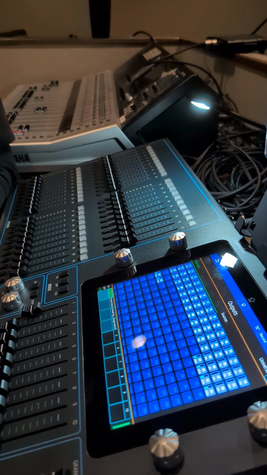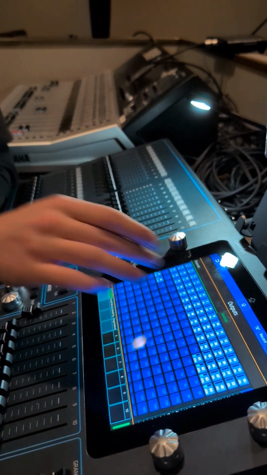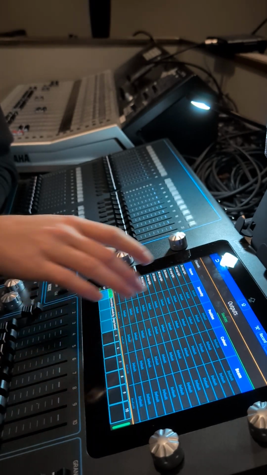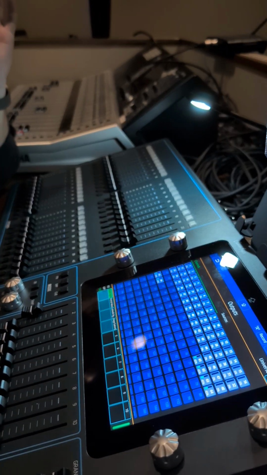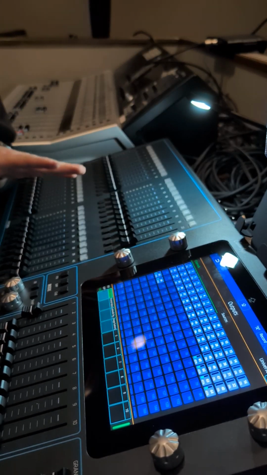So you could put a lot of fixtures in that amount of channels. You won't need to really look at the sources, but that's just a behind the scenes thing. Don't really need to touch that.